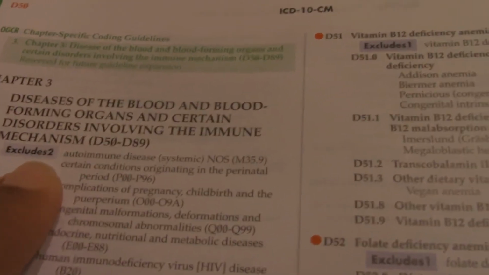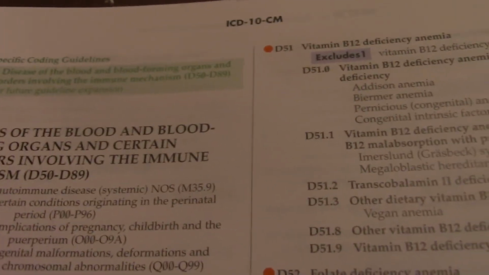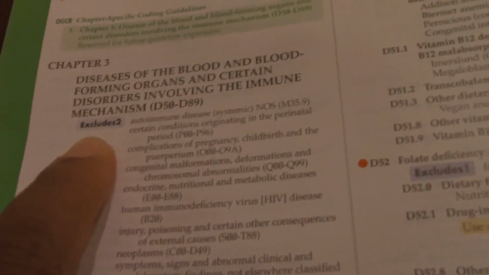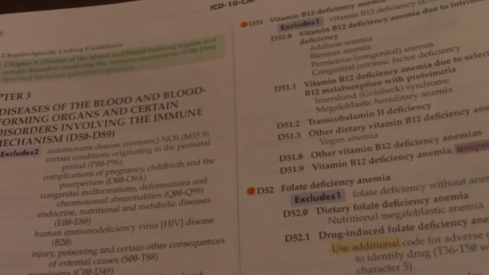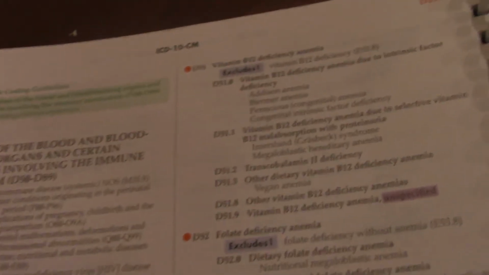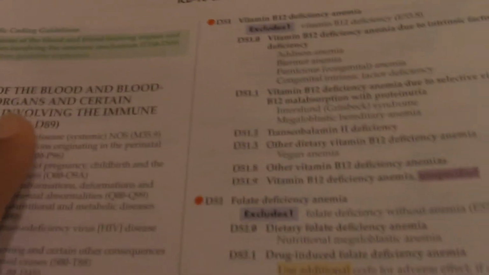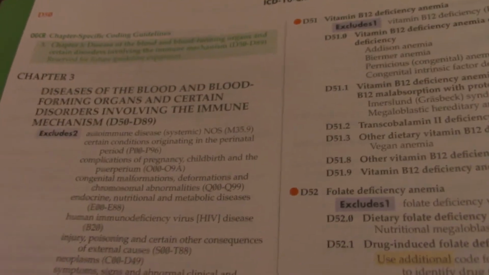I'm seeing several of them within these pages. Excludes 1 or Excludes 2, as you can see at the beginning of this. This is an instructional note, but this Excludes 2 is also considered a coding convention. It's telling us what other things that might normally be considered a disease of blood or blood forming organs would not be included in this section.